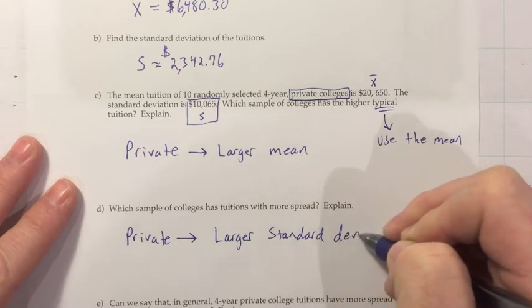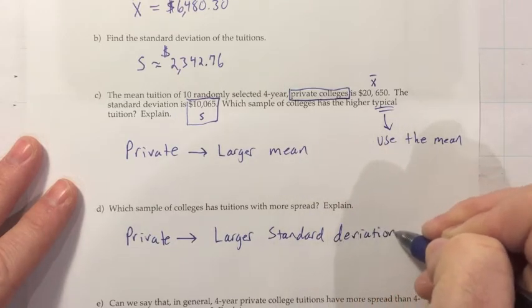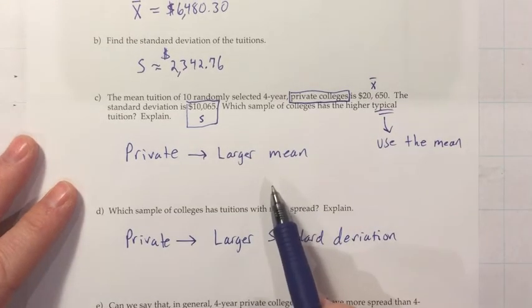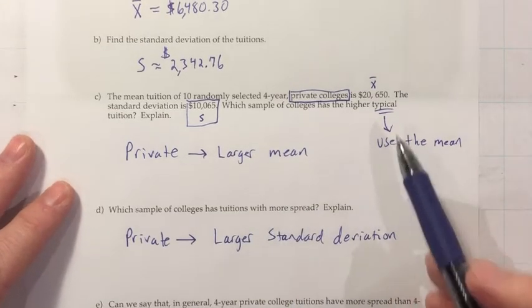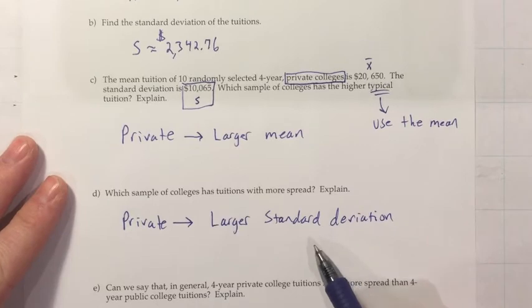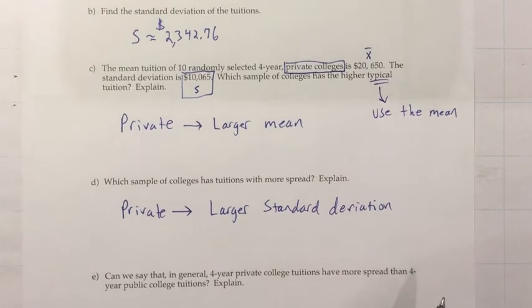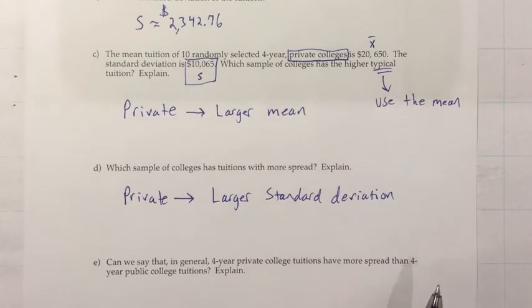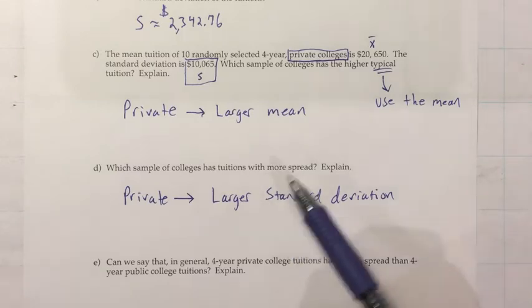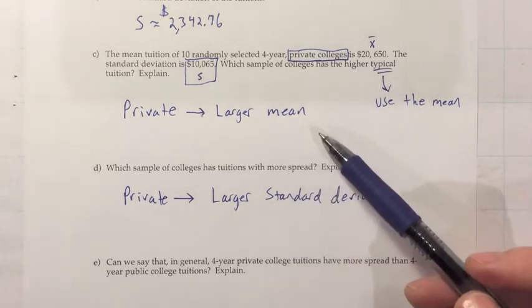So we're getting these values nice and quick from the calculator, but what are they used for? The mean could be used as a measure of a typical cost. The standard deviation would be more of a measure of which data set was more spread out. So it looks like in these samples that the private colleges have a higher cost and are more spread out. We do have to keep in mind though, this is just a sample.